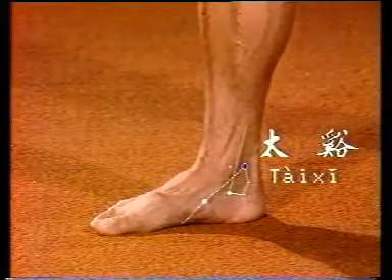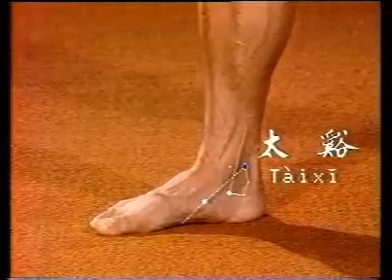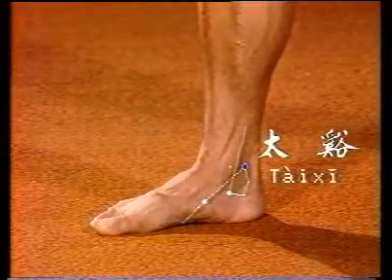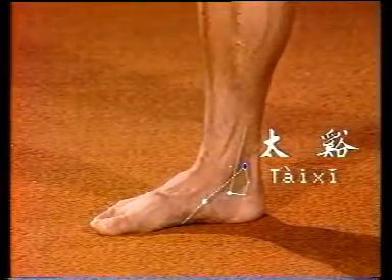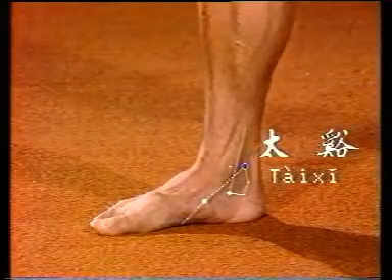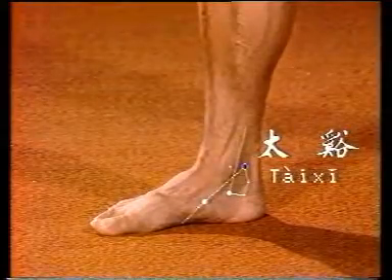Taixi, Kidney 3. Posterior to the medial malleolus, in the depression between the tip of the medial malleolus and the tendon calcaneus. It's the Shu Stream point and yuan primary point of the kidney meridian.